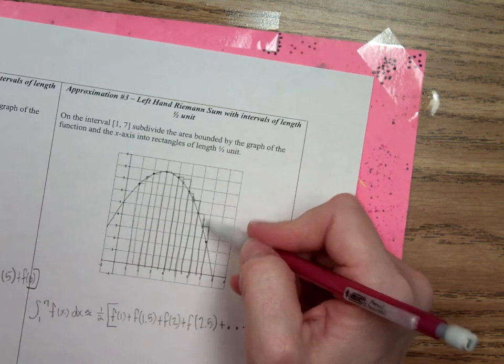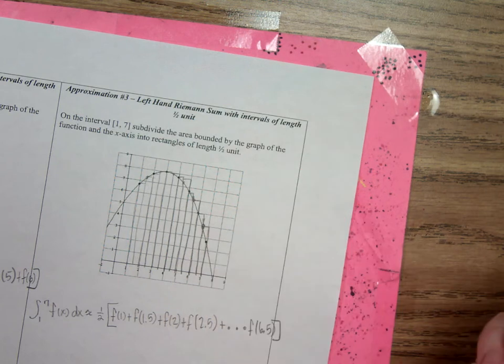The last rectangle starts at 6.5. It ends at 7. Alright.